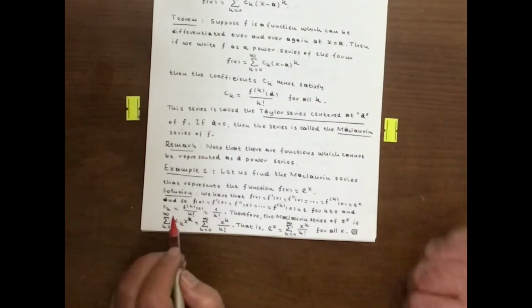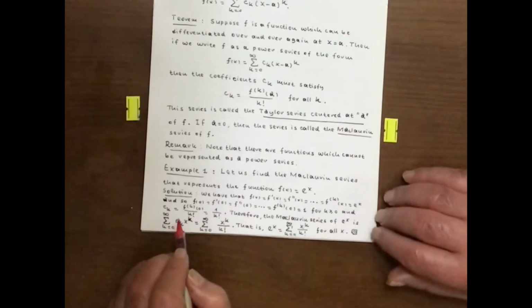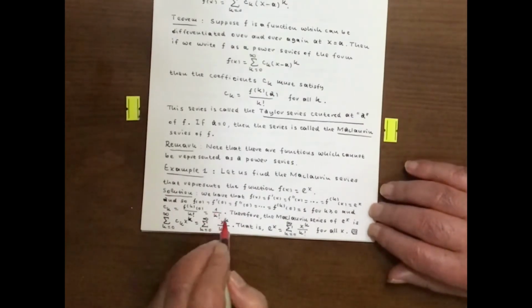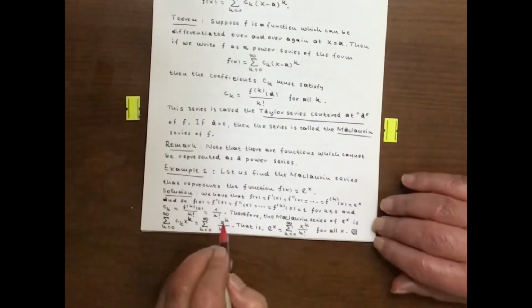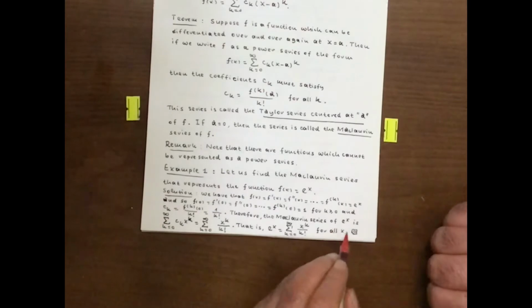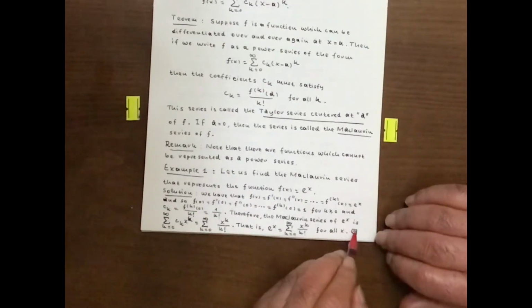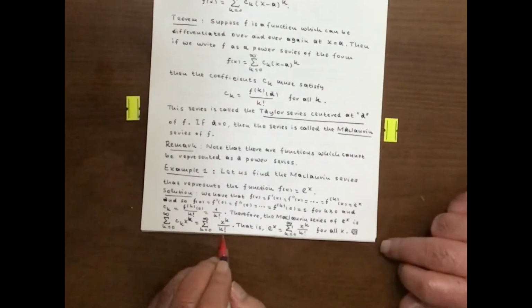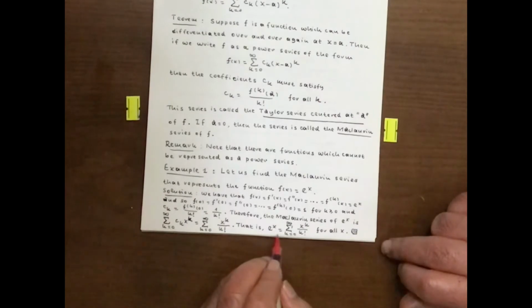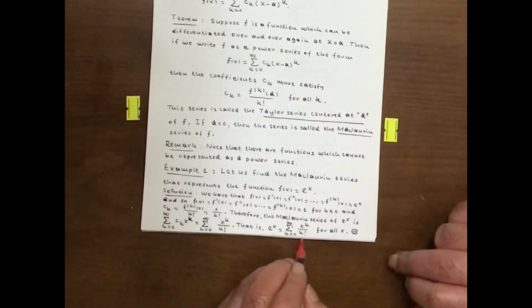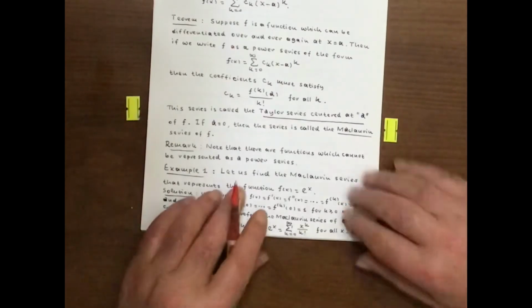And so the coefficient of the series is 1 over k factorial. Therefore, the Maclaurin series for the function e to the x is this infinite sum. That is, the function e to the x can be written as an infinite sum for all real numbers.